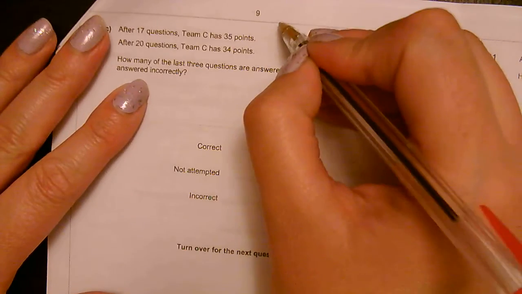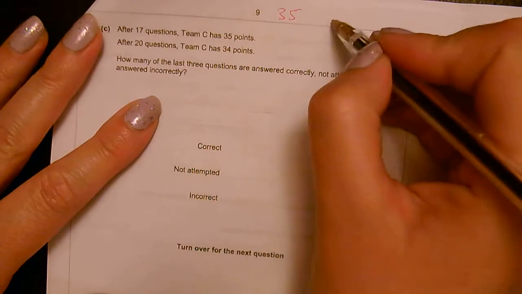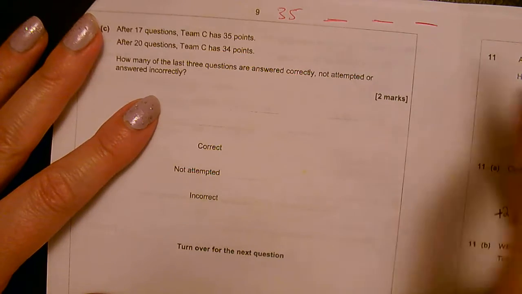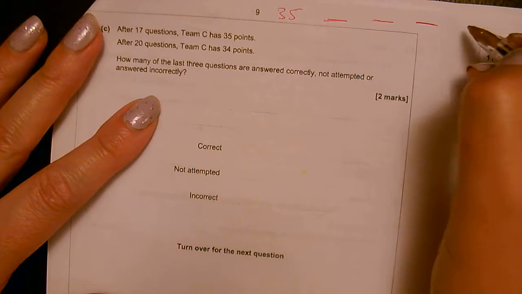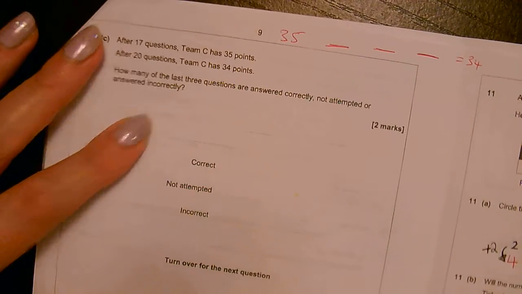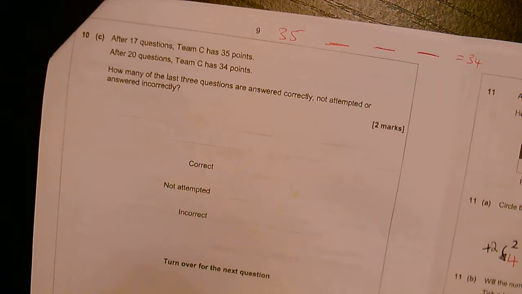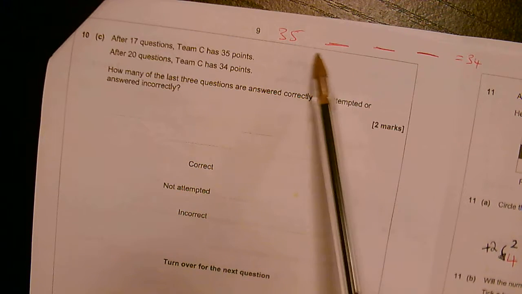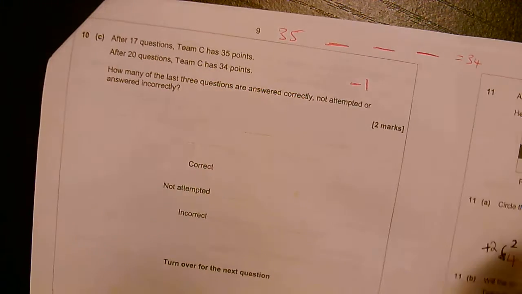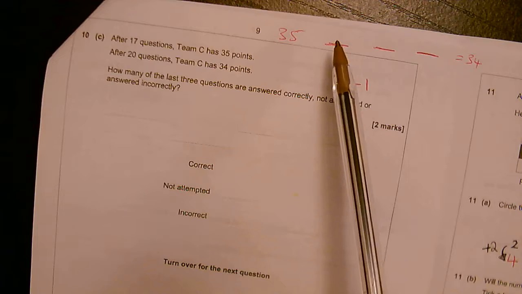So, 17 questions and they're on 35. Then they get 3 more: 18, 19, 20. And then when you add these together, it then makes 34. That's what we're kind of asking ourselves. So, what are your options? Well, it's gone down 1, so it's not like we can say nothing, nothing.